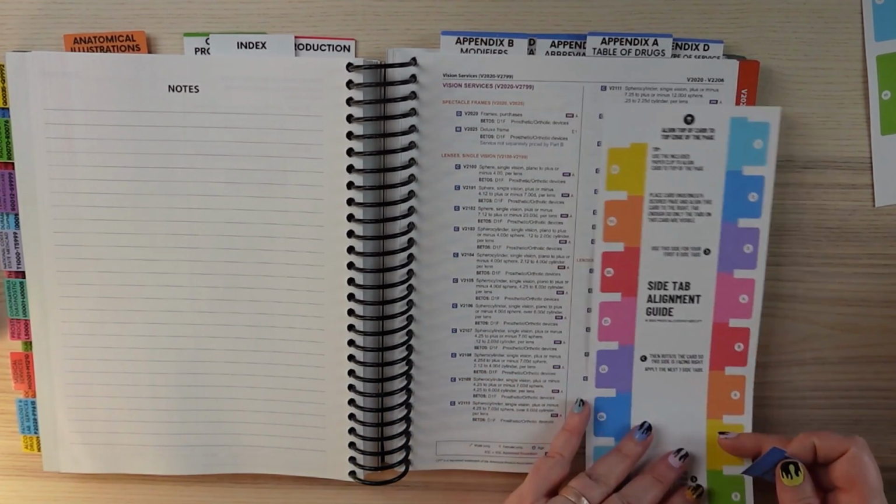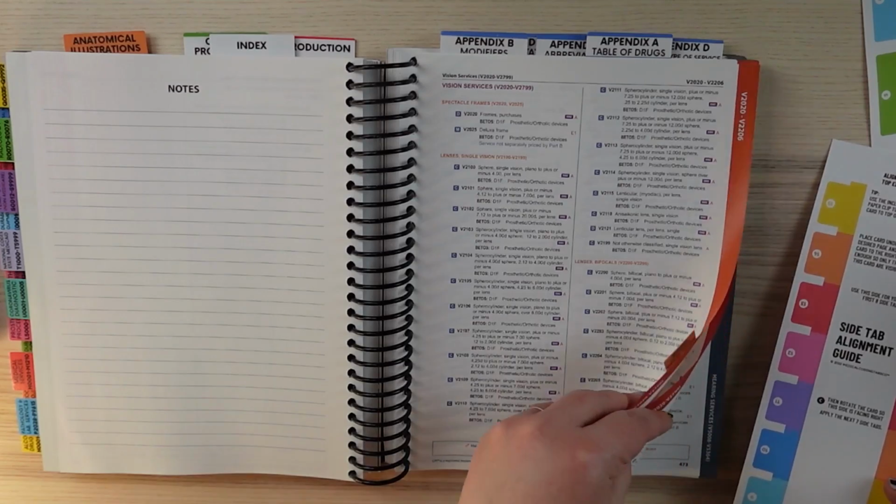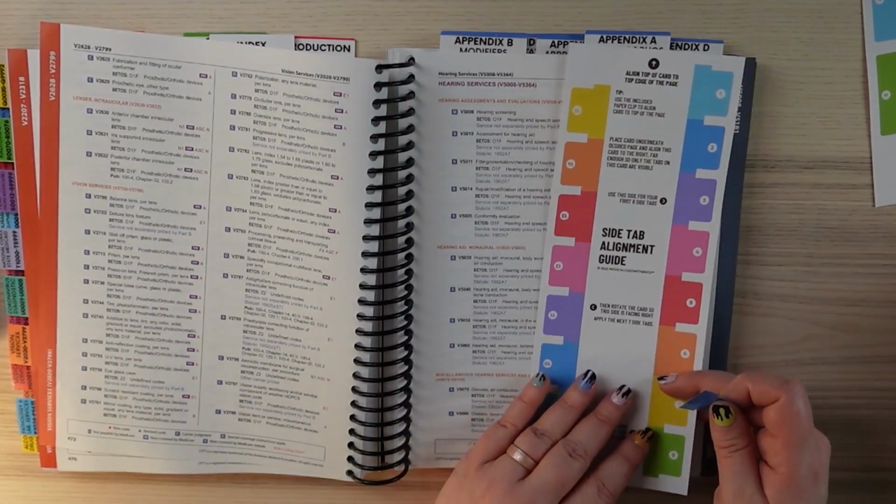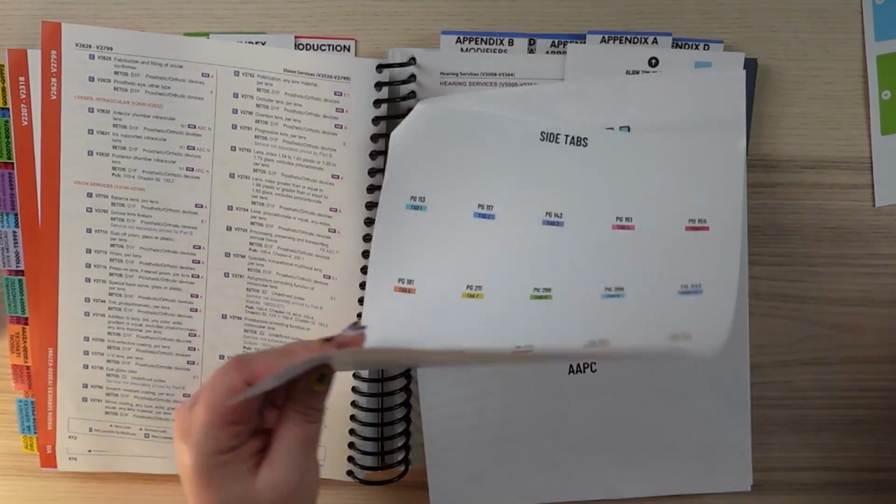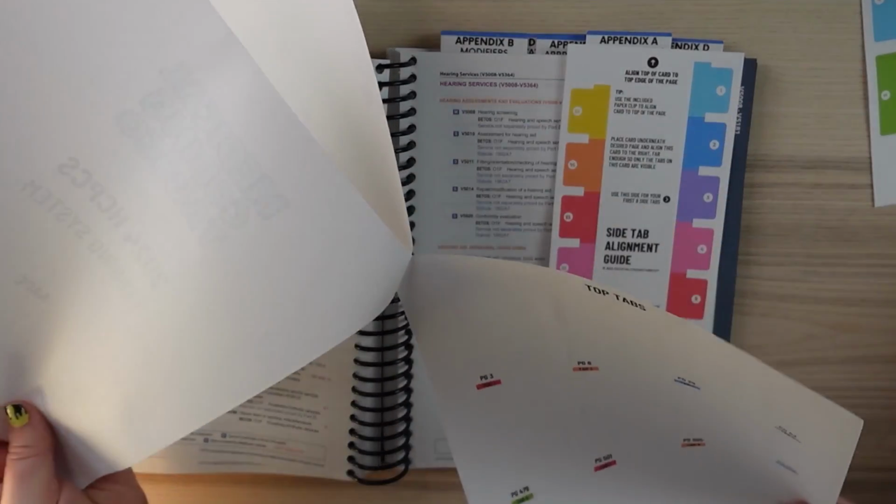And then for the 7th indentation on page 473, right here. All right, is that it? Do we have anything else? Nope. We got them all.